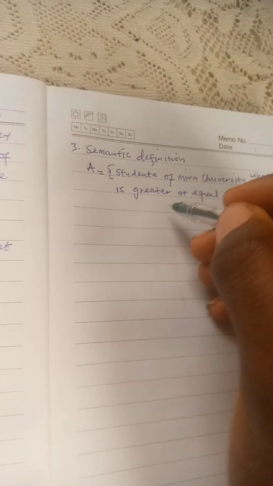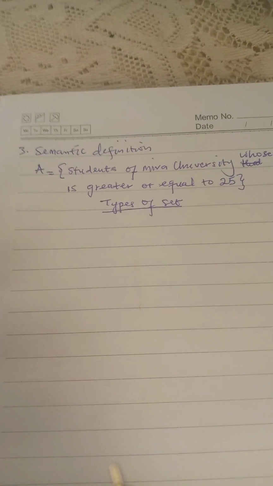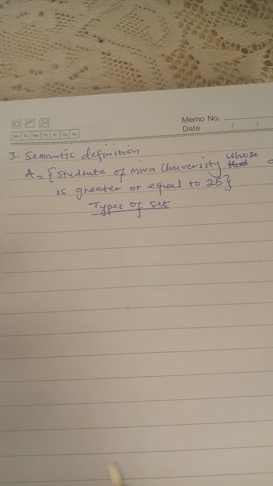All right, so let's move into types of sets. I would say there are 6 types of sets.